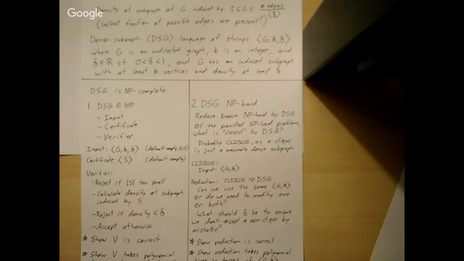If k is an integer, we don't generally get this in the weeds, but we can put an upper bound on k because it doesn't make sense if k is bigger than the number of vertices in the graph. So you already have to have at least size of k in your input because your graph has to have at least k vertices.